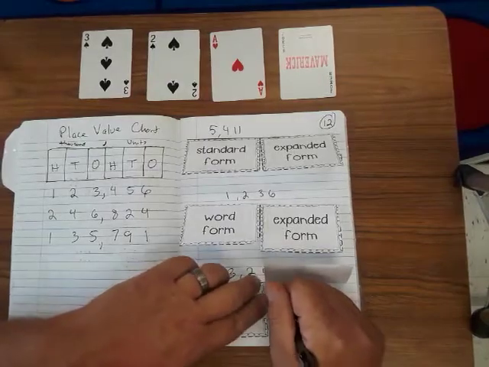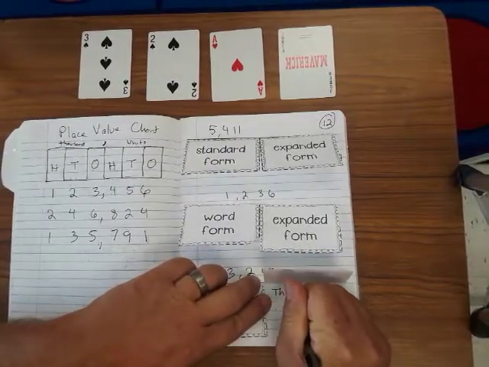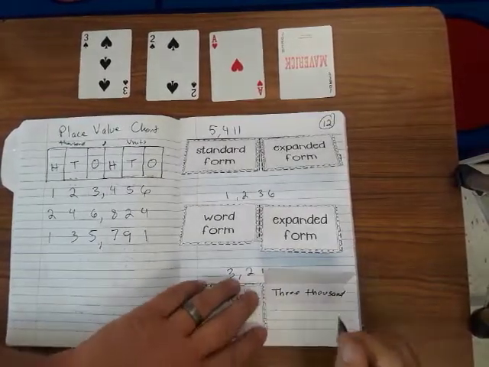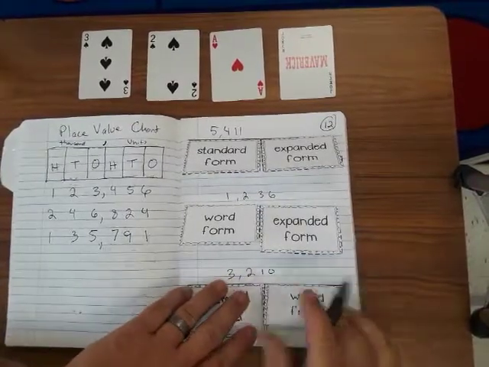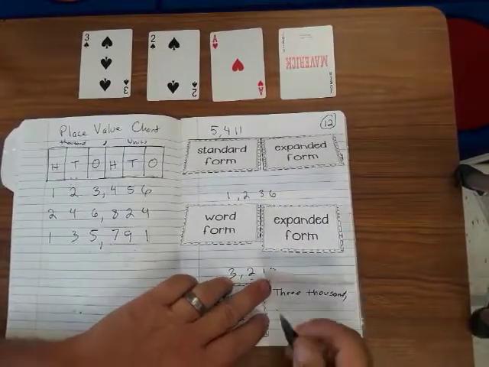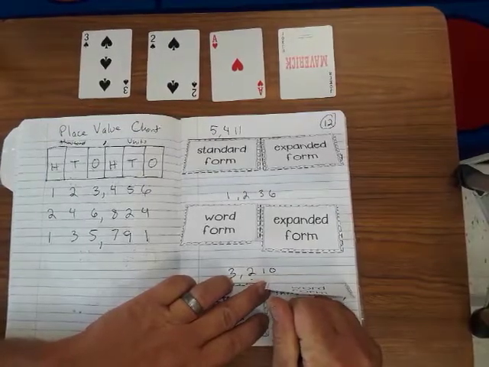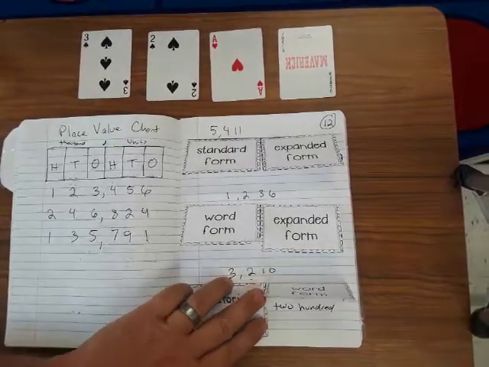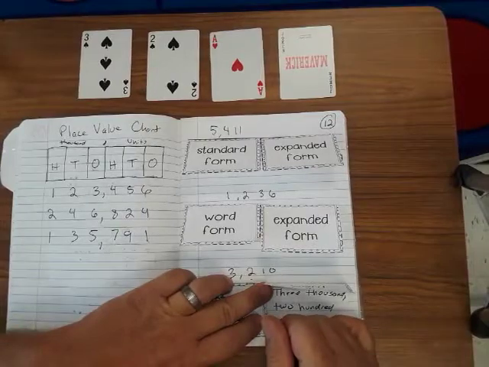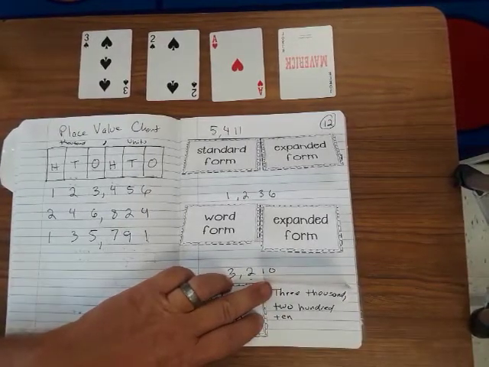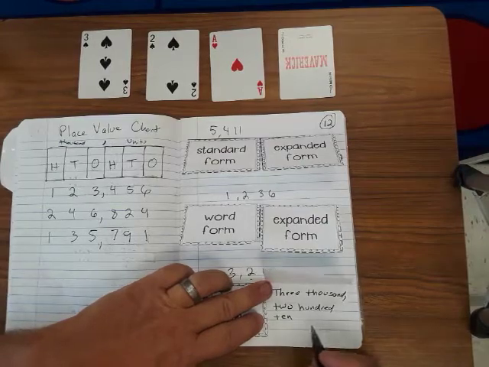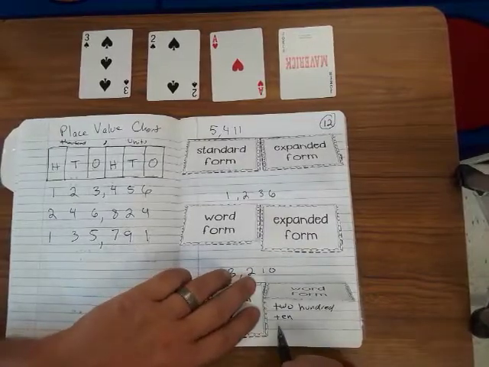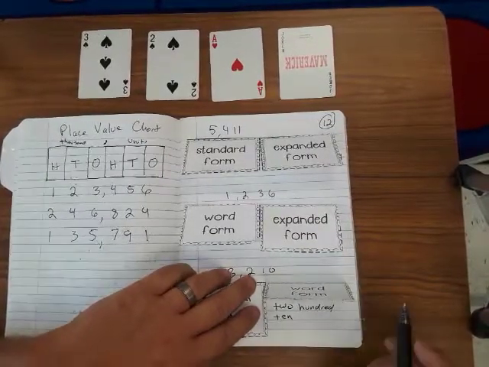So that's 3, thousand. I'm going to put my comma right there, because I put a comma just between my thousands and hundreds place. That's 200, ten. Okay, so you see I didn't have a value in the ones place right there, and 10 doesn't end in a Y. There wouldn't be anything in the ones place because I put 10 there, because that just signifies there's 0 in the ones place.